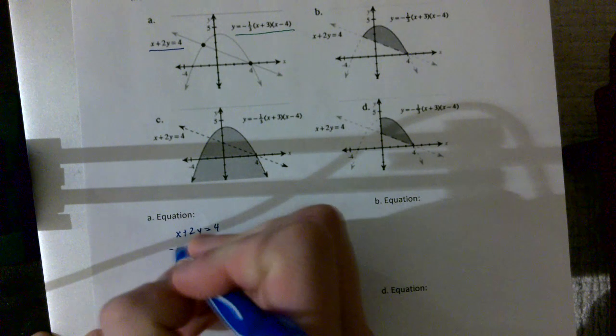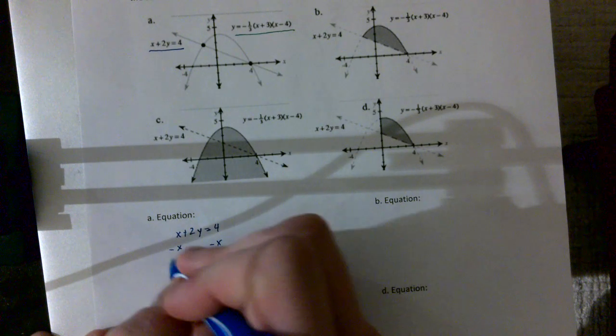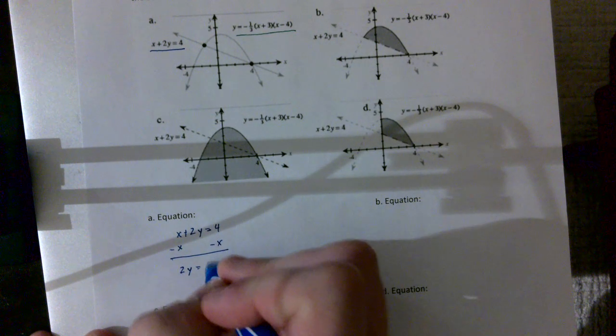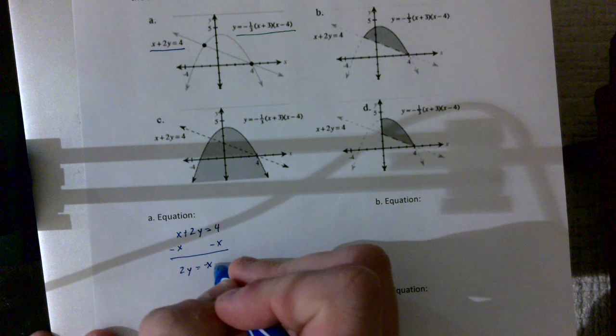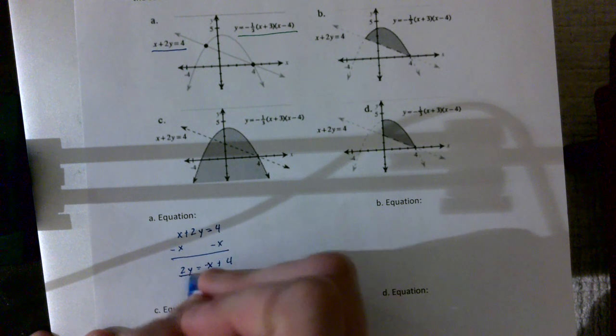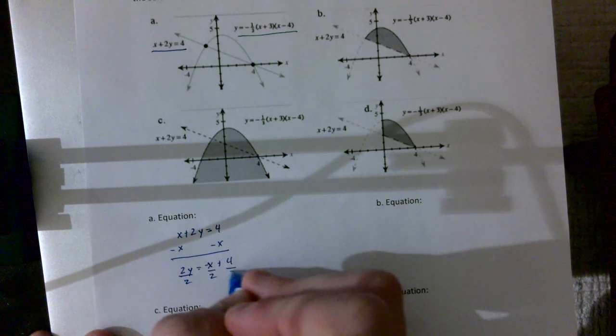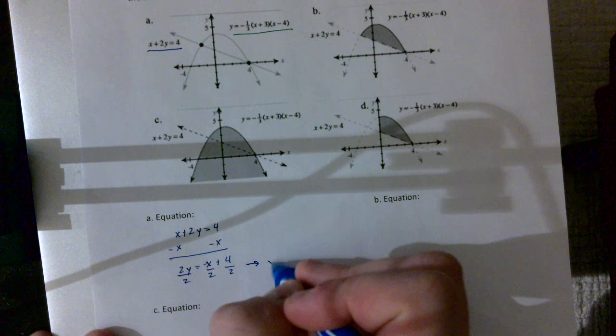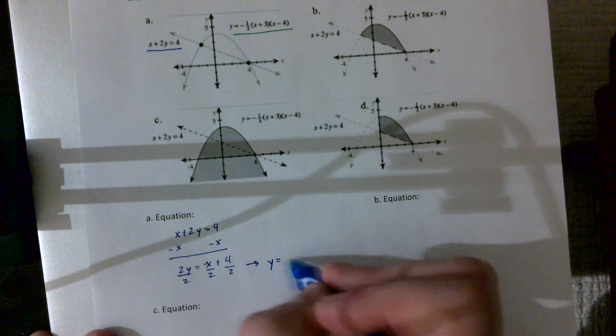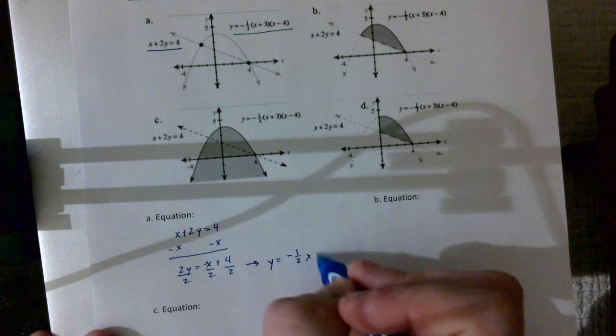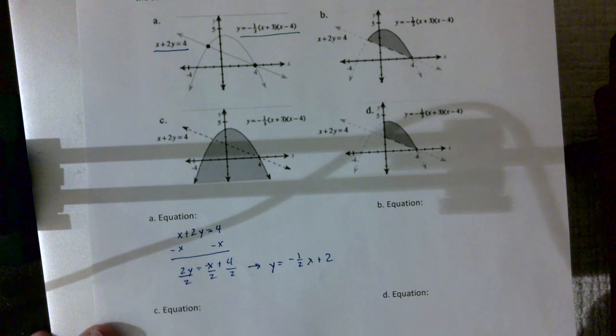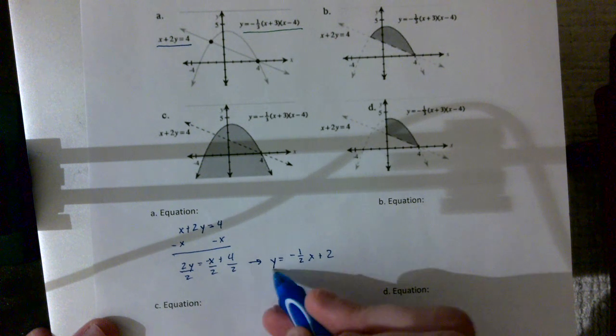So I'm going to subtract x on both sides. Then 2y is equal to -x + 4. And then I'm going to divide by 2 on both sides. And I end up getting the solution for my equation: y is equal to -1/2 x + 2. So now this thing is set equal to y.